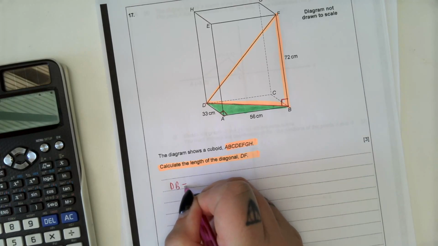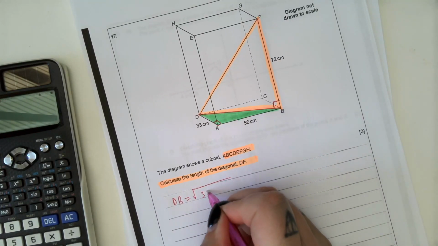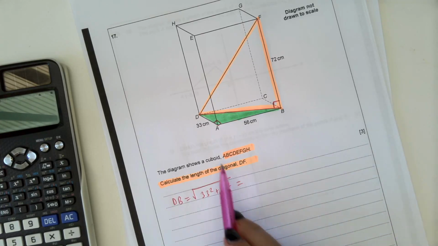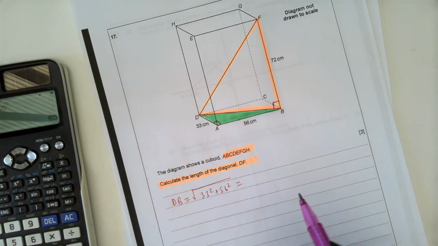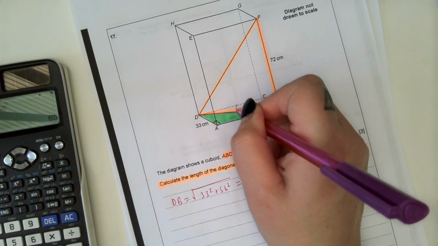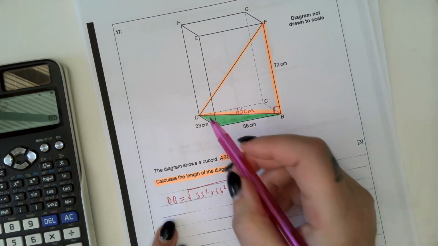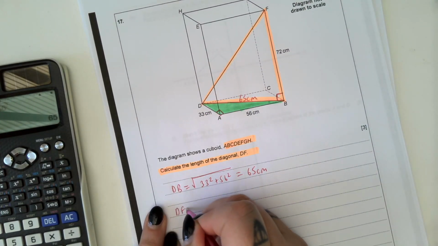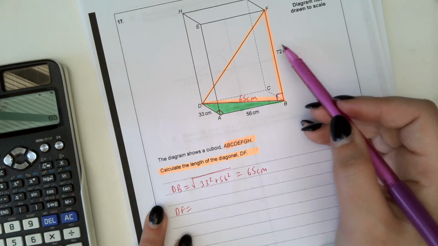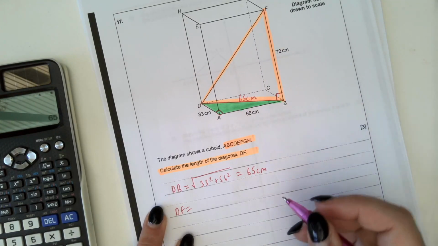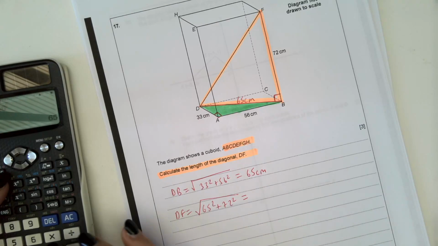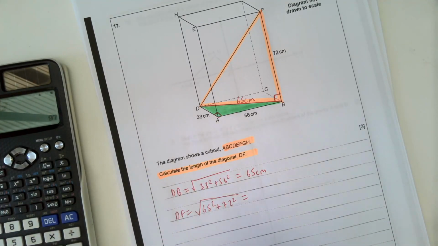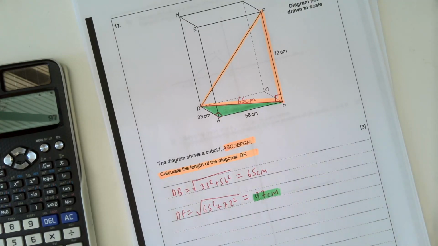So DB is equal to the square root of 33 squared plus 56 squared. Okay? So the square root of 33 squared plus 56 squared, which is 65 centimetres. So DB is 65 centimetres. So now I'm going to find DF. So DF using Pythagoras should be equal to the square root of these two sides squared added together. So 65 squared plus 72 squared is 97 centimetres. And that's our answer for DF.